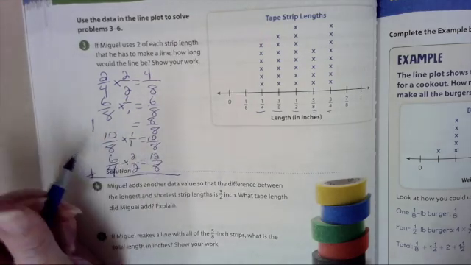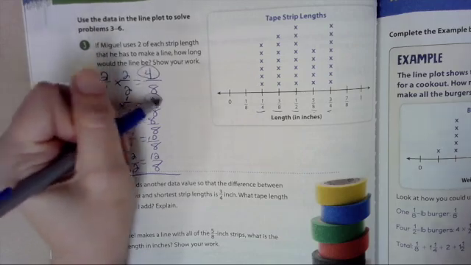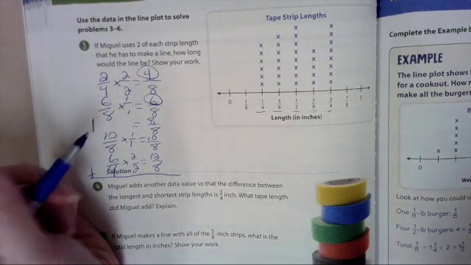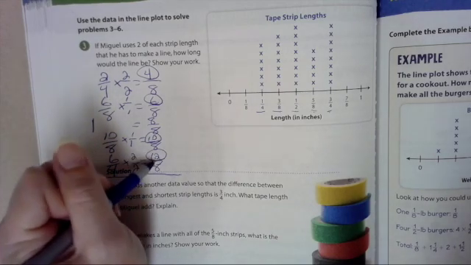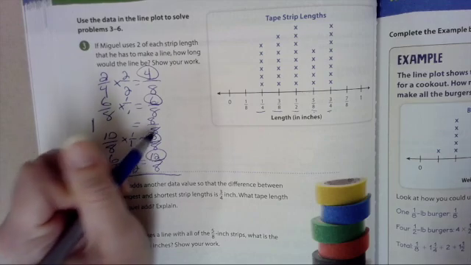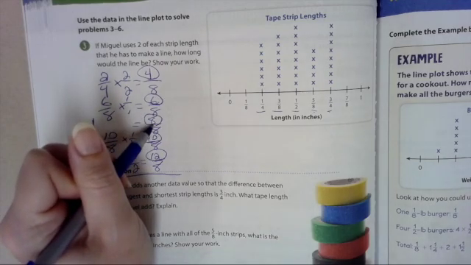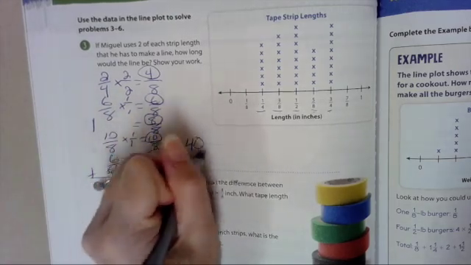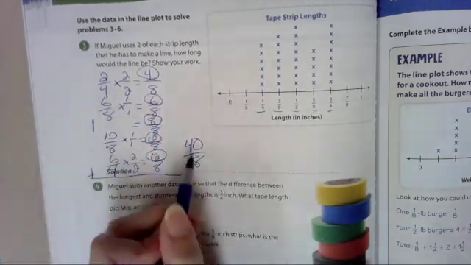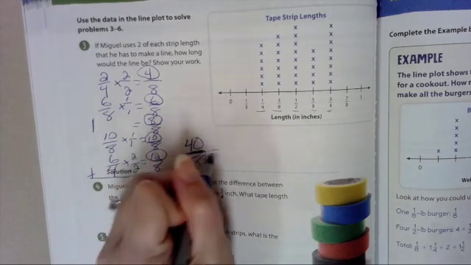So now we have 4 plus 6 is 10, plus another 10 is 20, plus 12 is 32, plus 8 more is 40. So that's 40/8. And what is 40 divided by 8? It is 5.